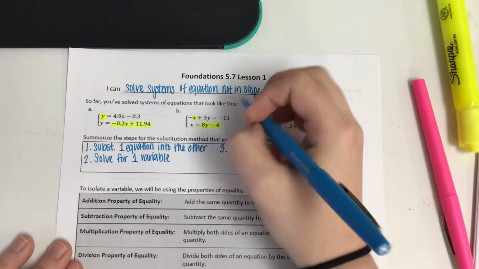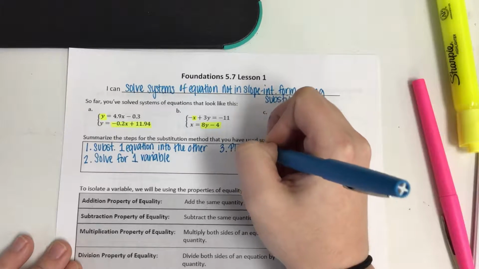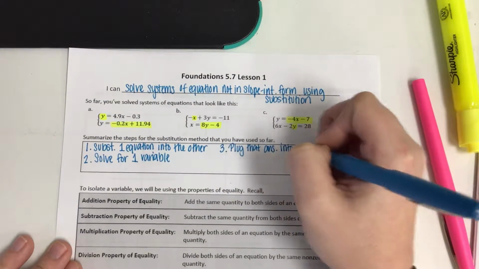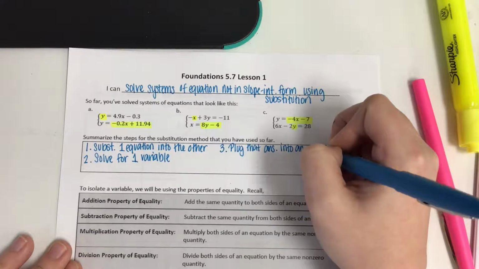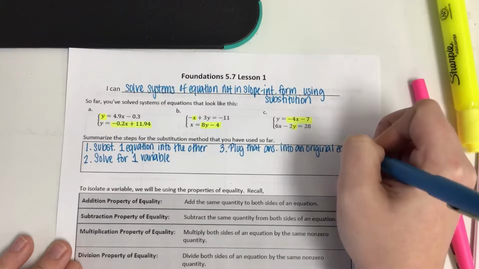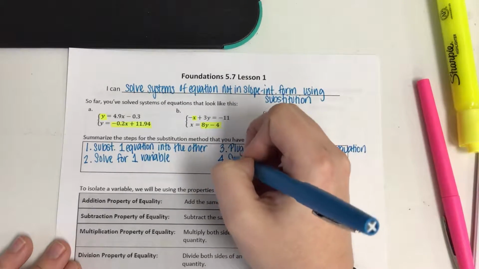Step number 3 is plug that answer into an original equation. And then step number 4 is solve for the second variable.